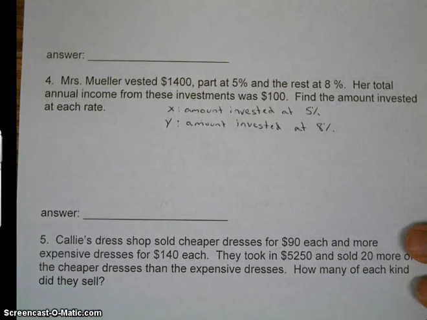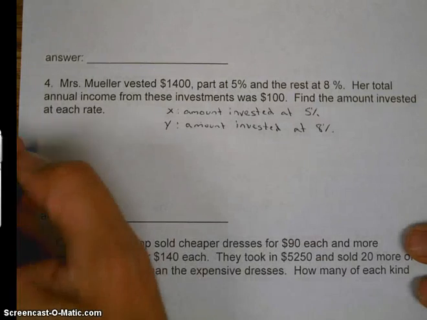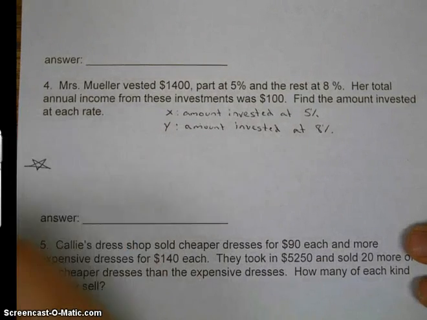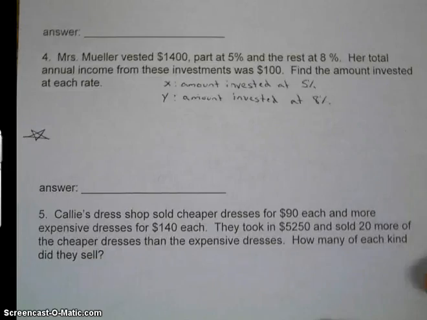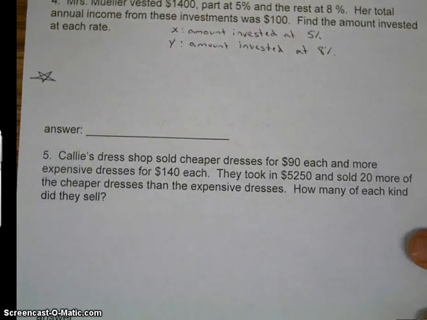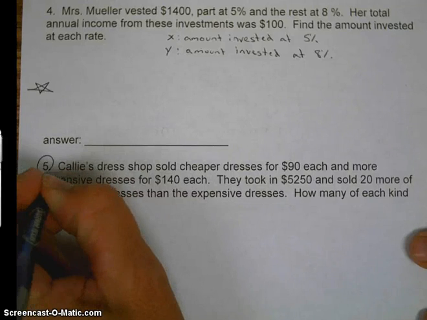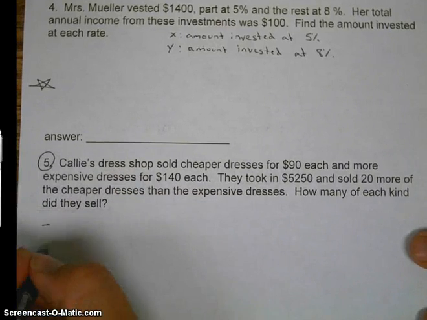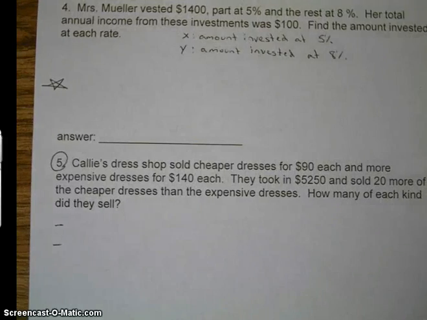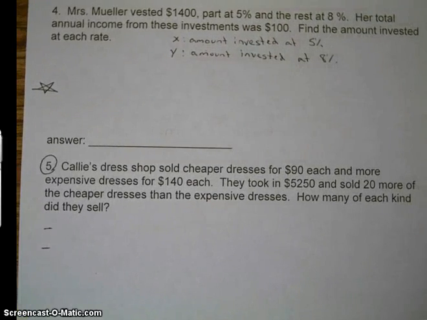So I'm going to ask you to try to set these up. I'm going to check your paper tomorrow and see what 2 equations you came up with. Okay? And also, if you wouldn't mind, please go ahead and give number 5 a try and set up the 2 equations for number 5. And I hope you guys are keeping up with all of your schoolwork. And I can't wait to see you guys tomorrow in class.